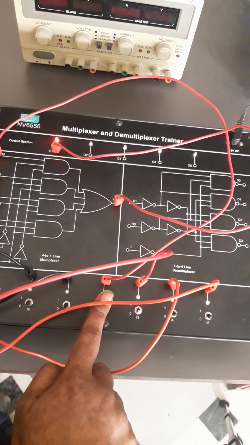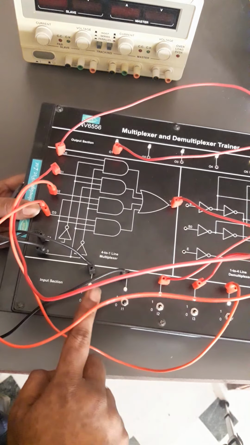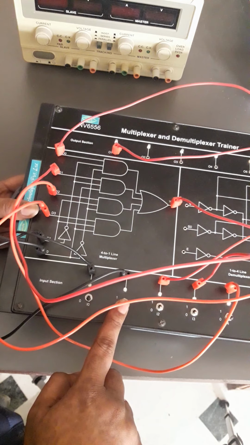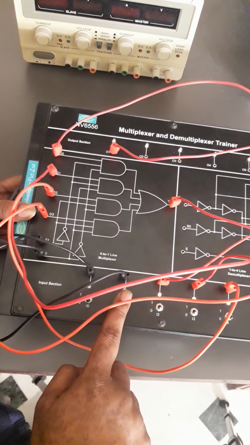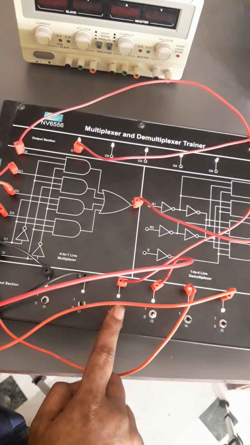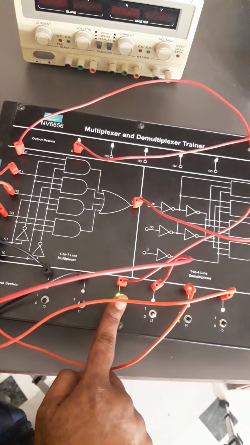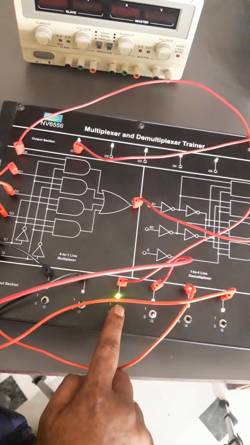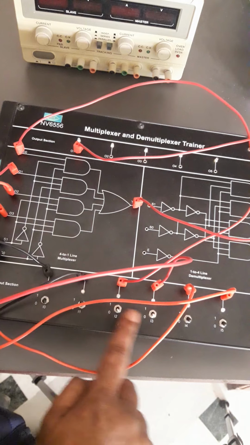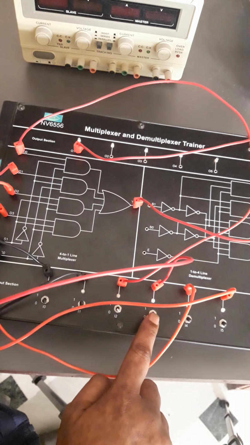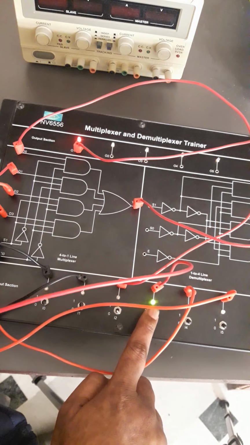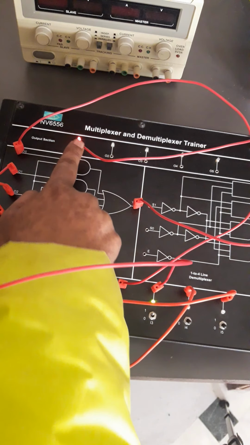Now when we give 0 1, we have given 0 1. Now this will not work, but this will work. You can see here, this one is not working, but this input line will work. You can see the LED is glowing.